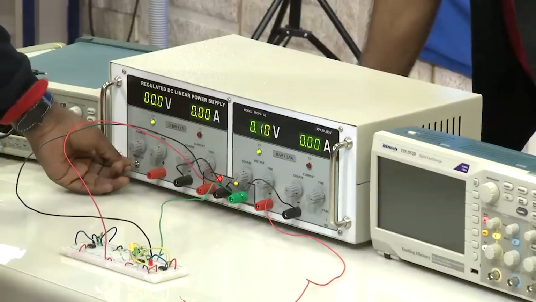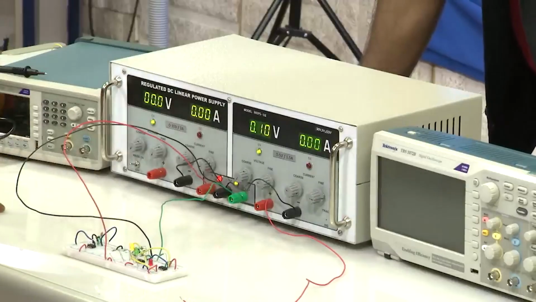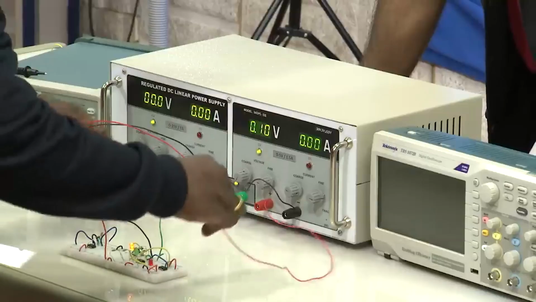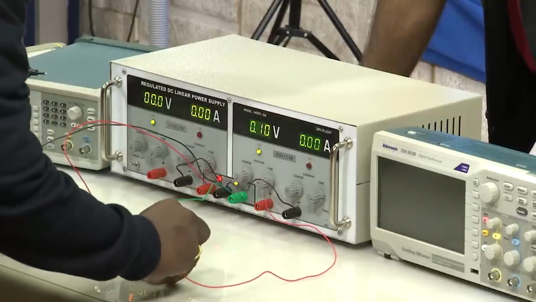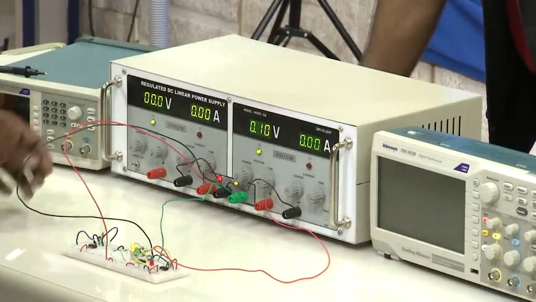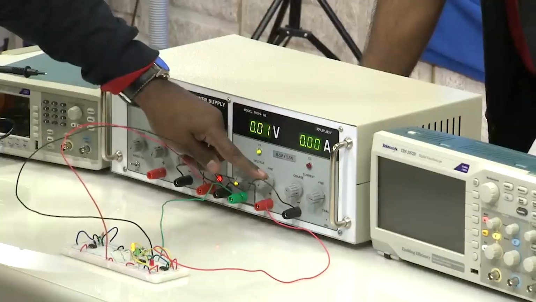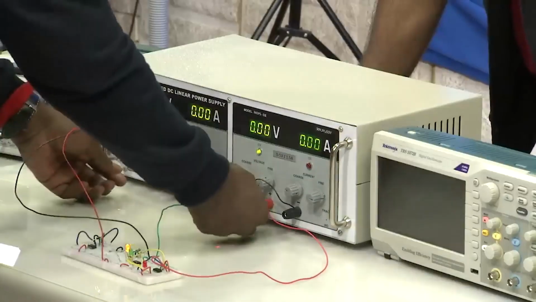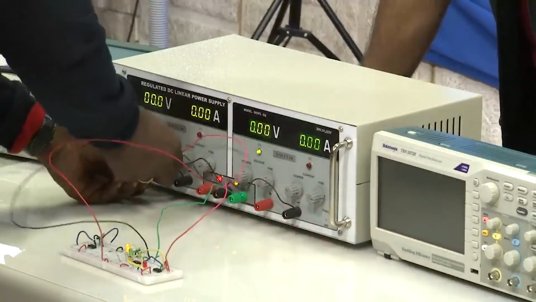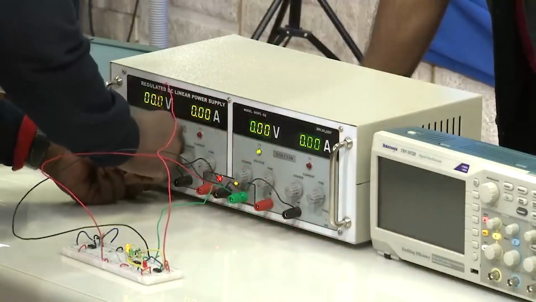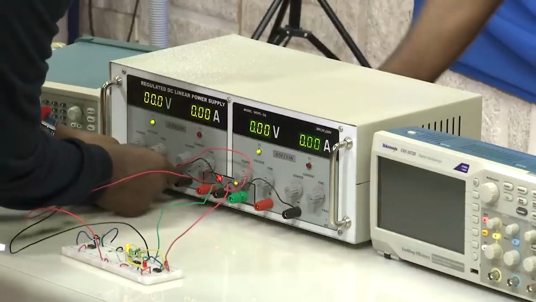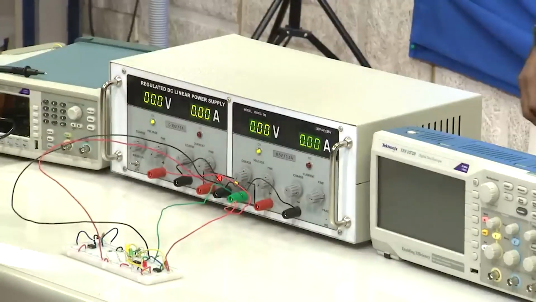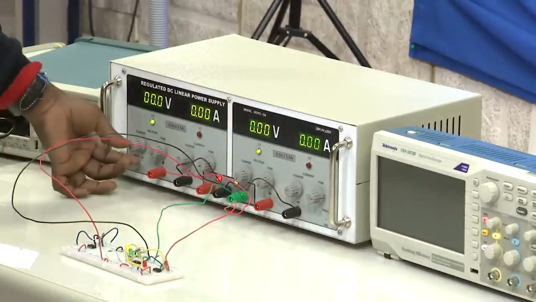Okay. And now we have applied plus and minus 15 volts, the VCC bias voltages, onto the op amp with the help of a DC power supply. Now what we will do is apply the input voltage in steps of 1 volt, right.